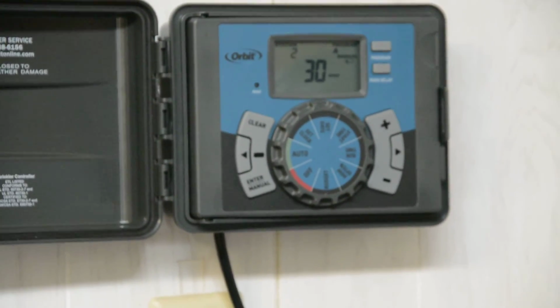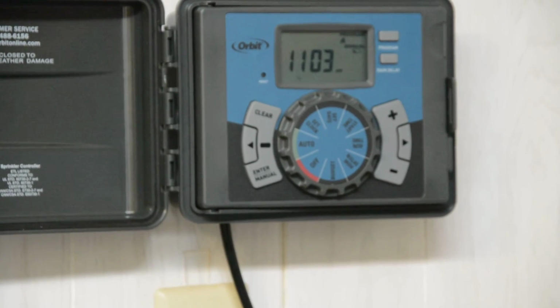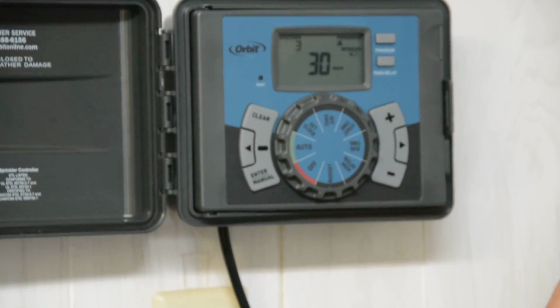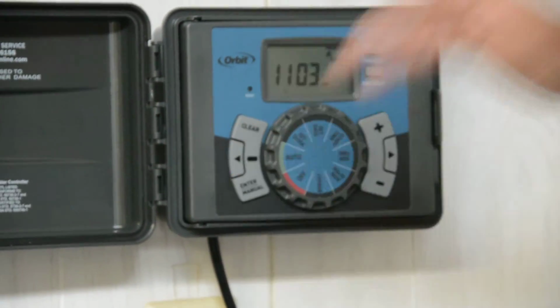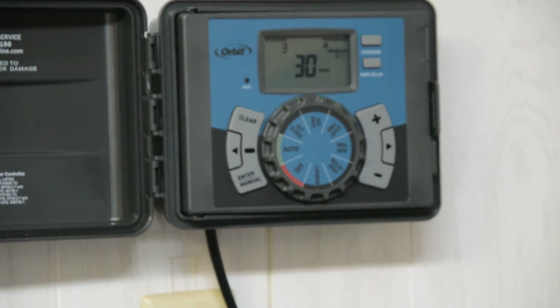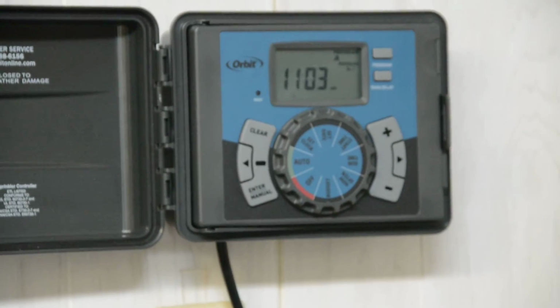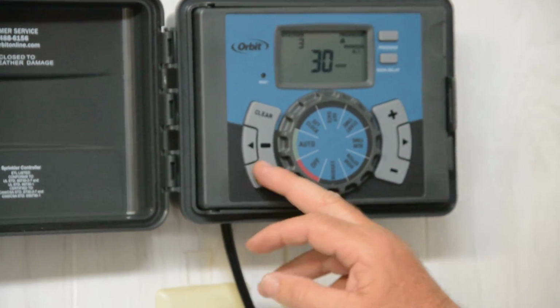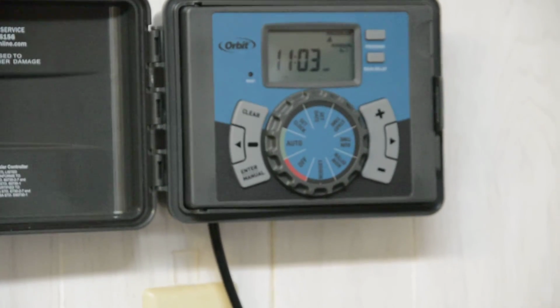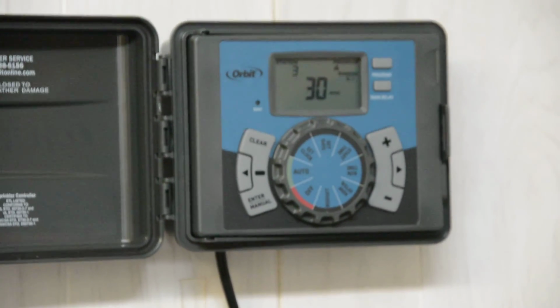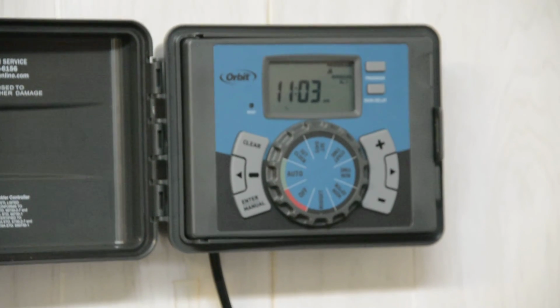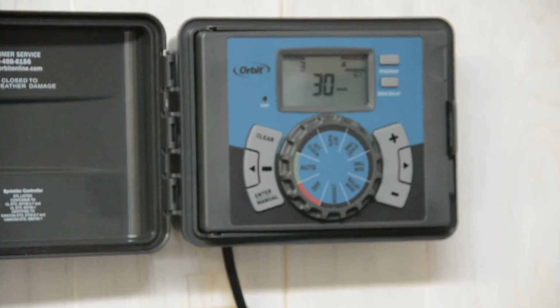If you want to find a particular station that you're looking for, you can go forward with your advance or backwards, and that station will come on and the one previous will go off. So the manual operation is very important. You want to make sure you understand that, because that's going to allow you to turn the system on whenever you want.